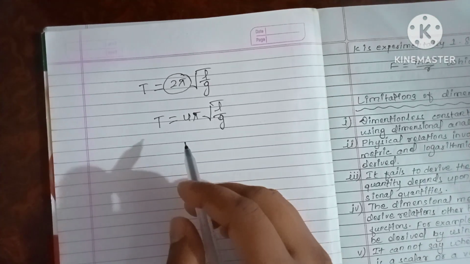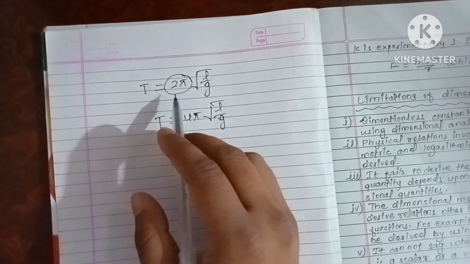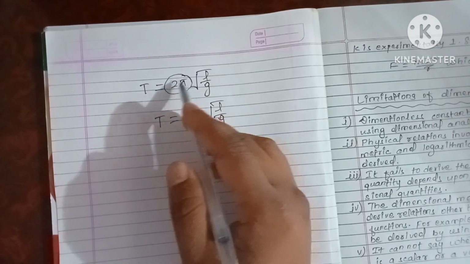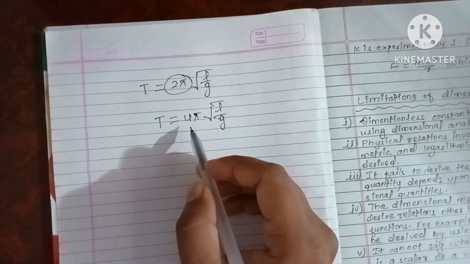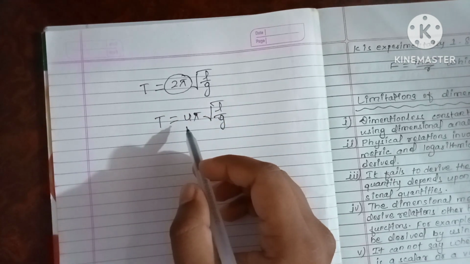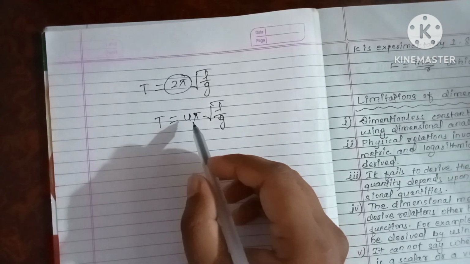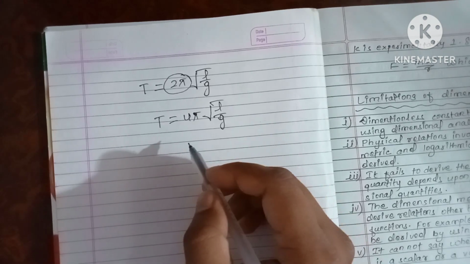In this equation, the time period of a simple pendulum, T equals 2 pi root under L by g, see this constant 2 pi. Whether we write 2 pi or 4 pi, dimensional analysis cannot detect or correct it. We do not deal with this constant in dimensional analysis. So this is one drawback.